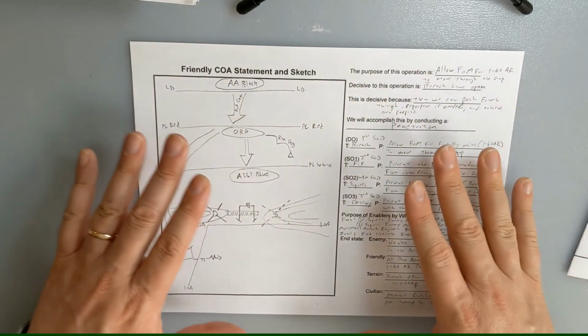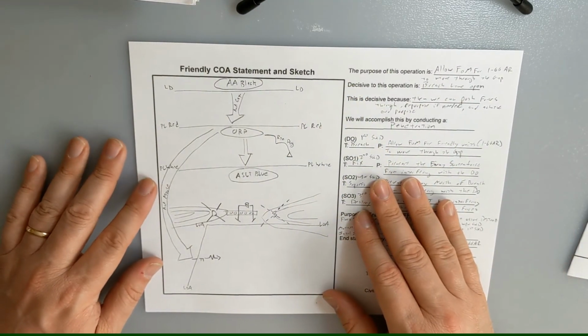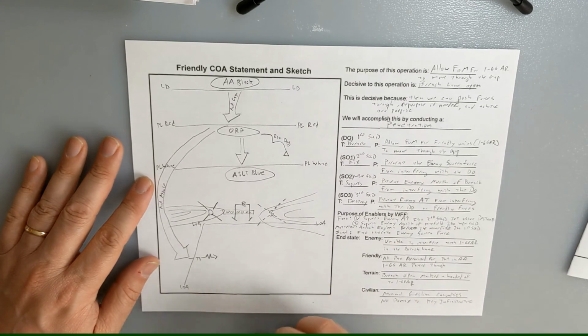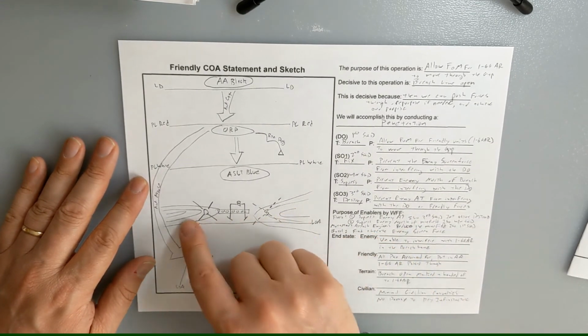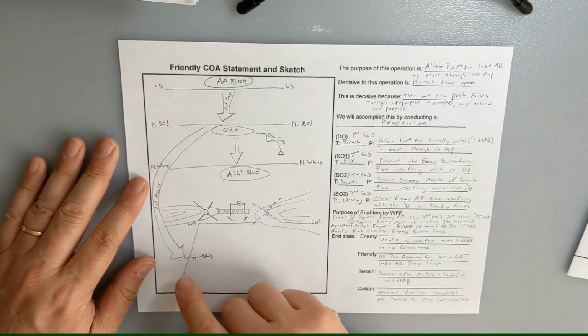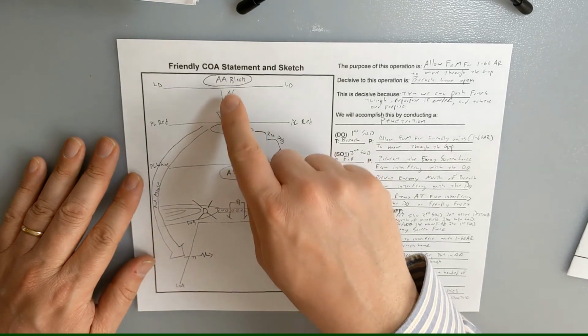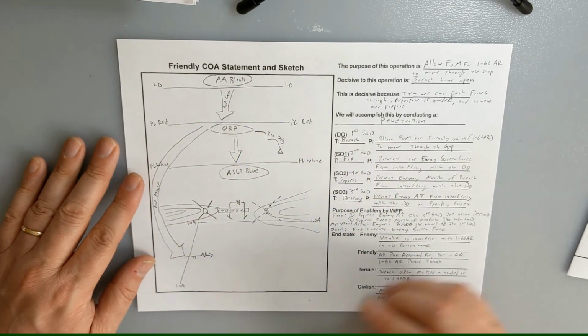Okay, now grade-wise, how did I do on this? I think this is a pretty good COA sketch. That's everything that we're looking for. The only terrain on here is key to showing the fact that there's a gap here, and we've got no unit symbols. We've got all of our tactical tasks. We've shown our broad movements around here.